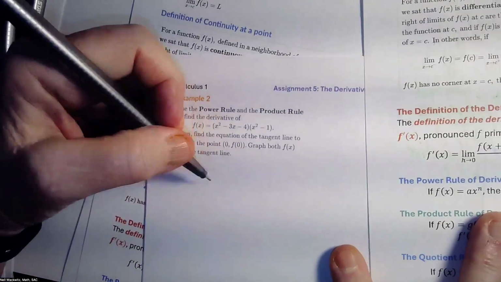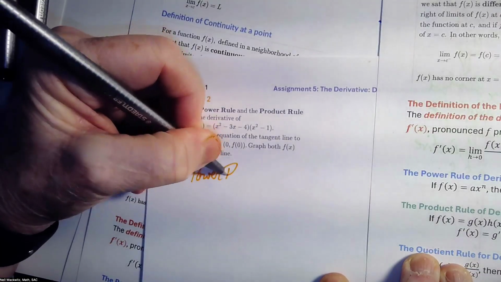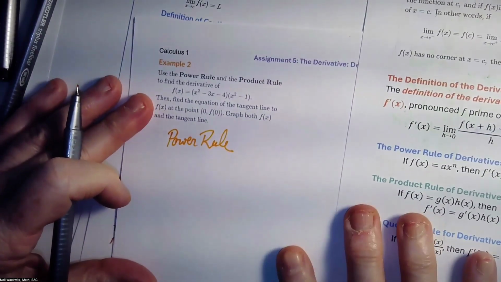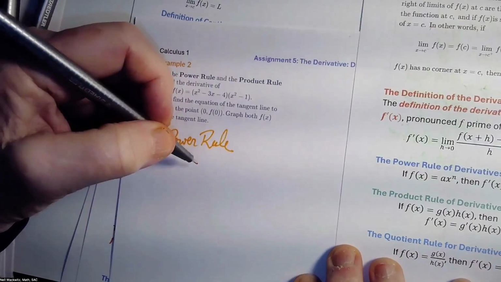The power rule looks at a polynomial term by term.